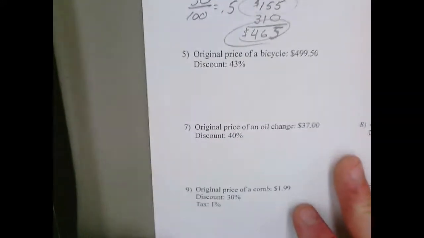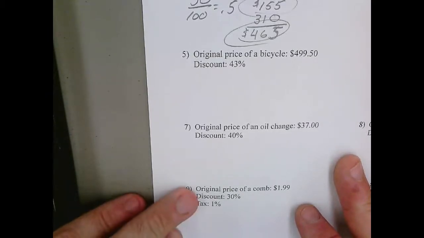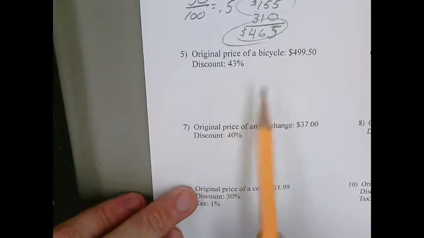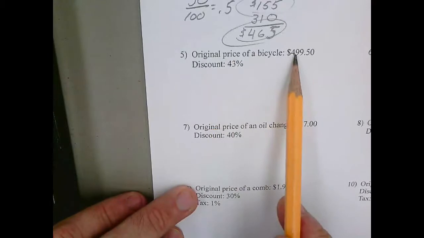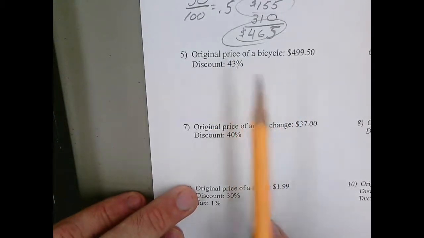A discount is very similar to a markup, except we're going in the other direction. Instead of adding it to our value, we're going to take it off. So these are like our sale items when you go to the store and they're running sales. So we want to figure out, let's see, they give us the original price of the bicycle is $490.50, and they say we can knock off 43% of it.